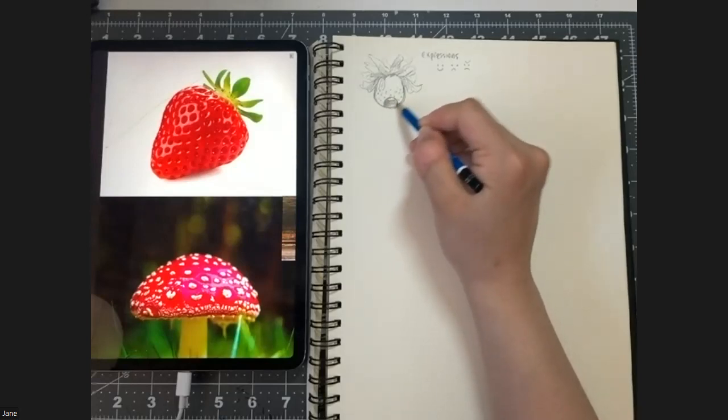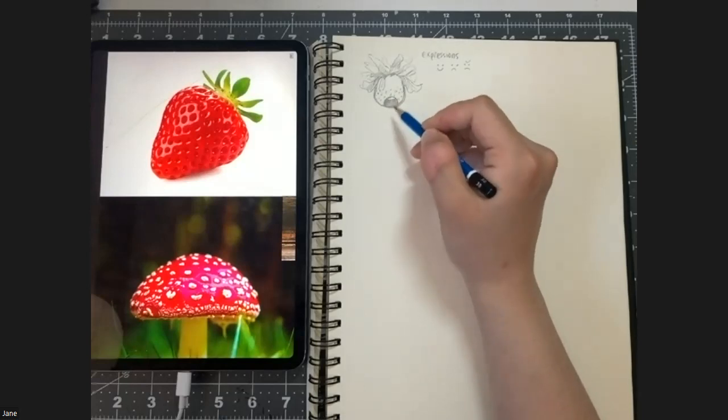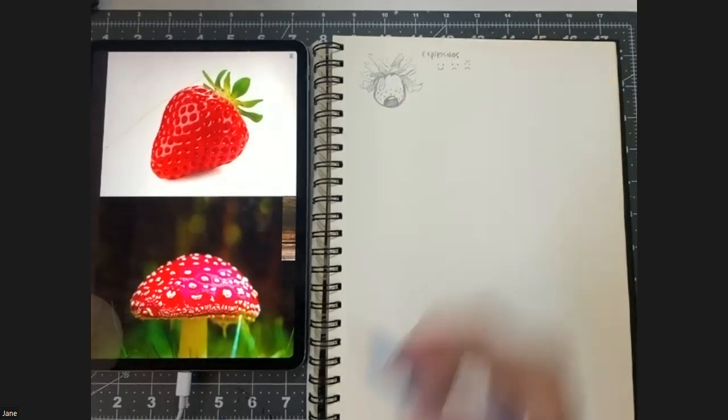Hello, welcome. Today we're doing character design.